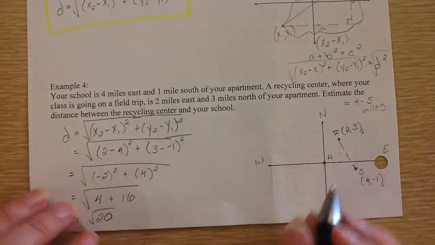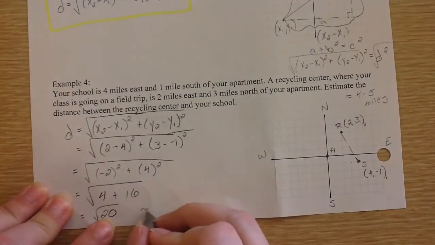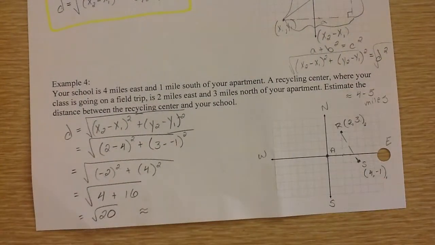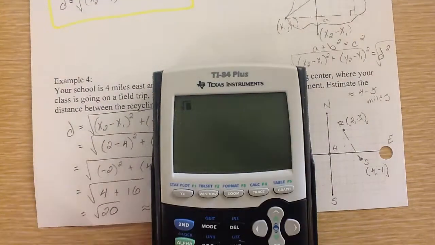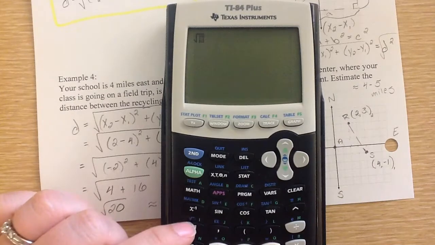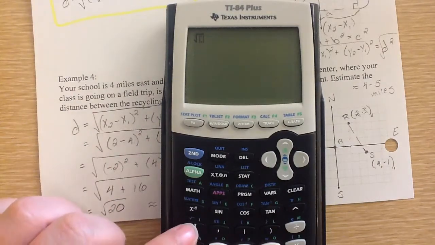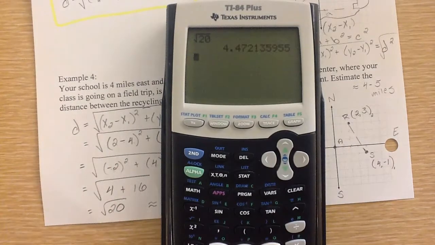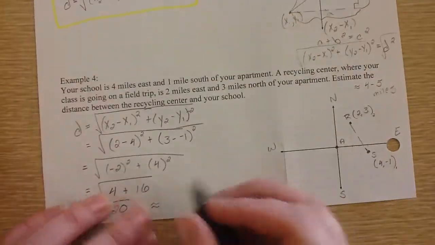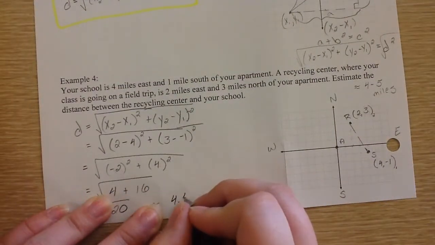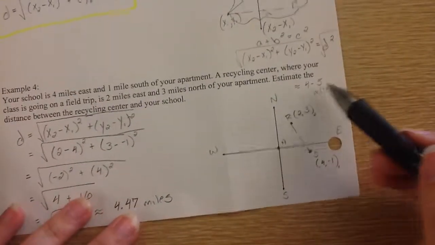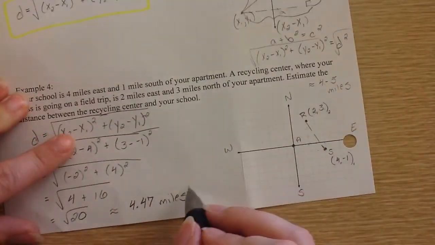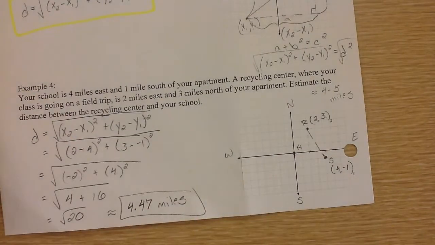And again, it says to approximate, estimate the distance. The square root of 20 isn't a perfect square, so I'm going to use my calculator. Type in the square root. If you don't know where the square root button is, it's right there above the x squared, so it's second x squared. The square root of 20 is approximately 4.47, 2 decimal places, miles. Well, our estimate was pretty close. We said in between 4 to 5 miles. So 4.47 miles using the distance formula.